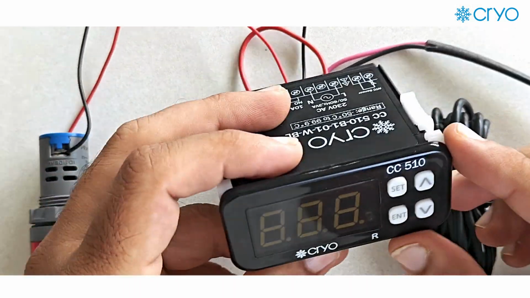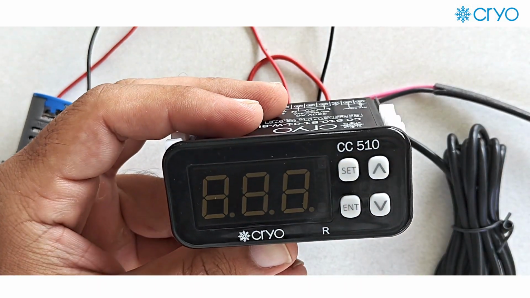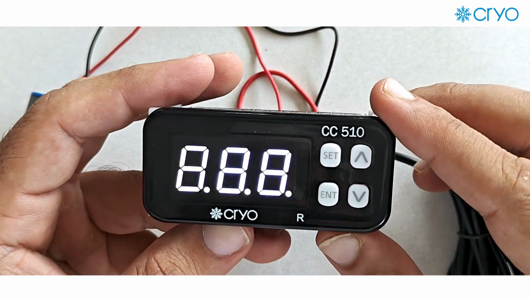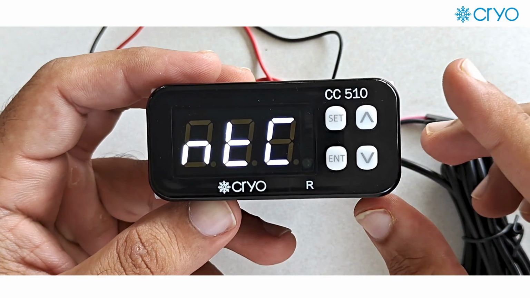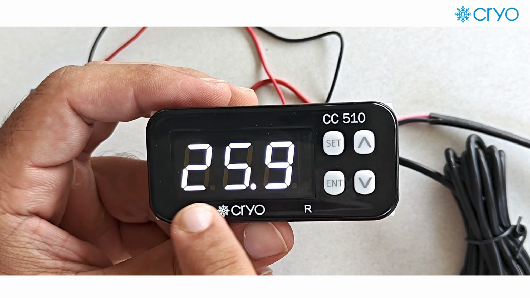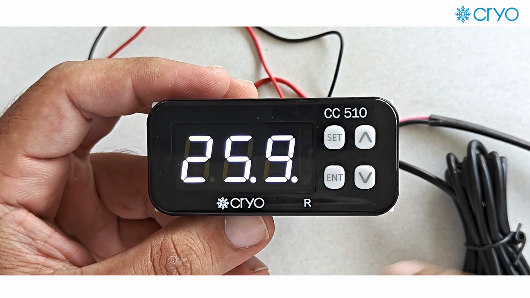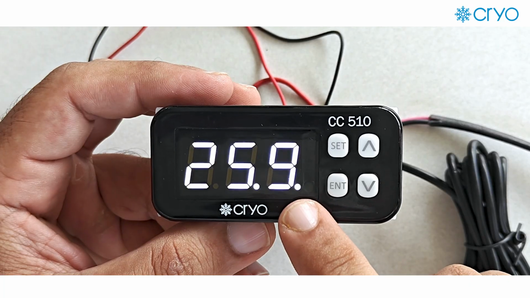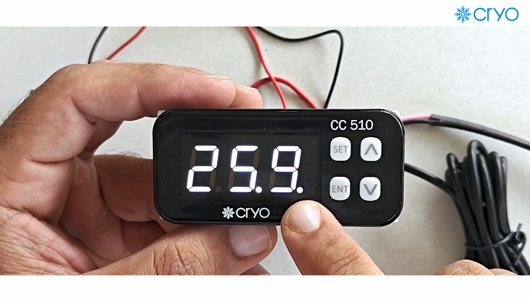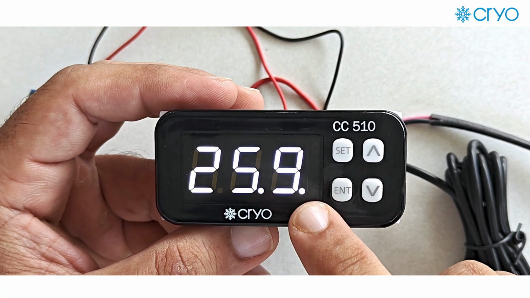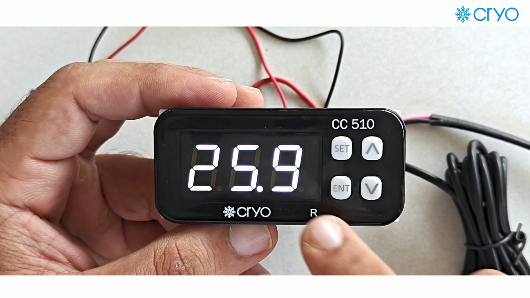So now moving on to the parameter settings video. Now as soon as I power on the instrument, it is showing the current process value right now. So the room temperature right now is 25.9 degrees, and you can see this dot blinking. So that is the delay time of the controller. That means it is taking a delay time to start the compressor.